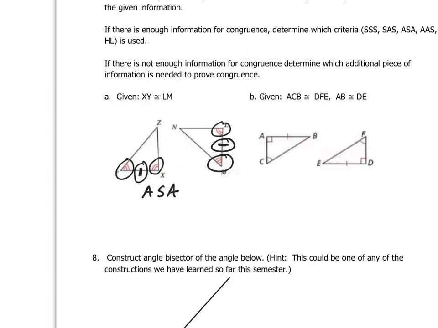And looking at it, it looks like I don't have HL. I know what you think. You think, okay, you have a 90-degree angle, look for HL, and you'd be right usually, but in this case we don't have anything to show that the hypotenuses are congruent, so we can't do HL. But what we can do is angle, angle, side.